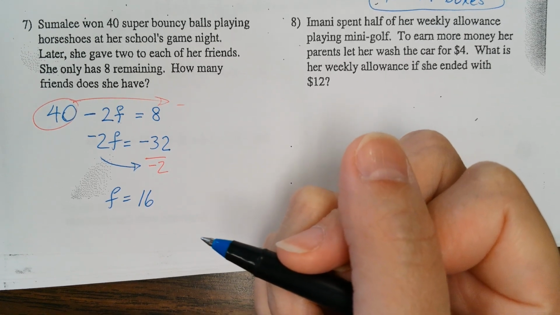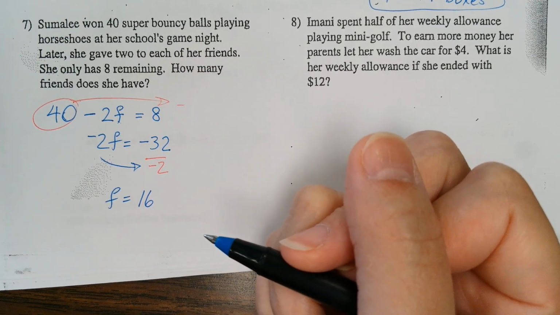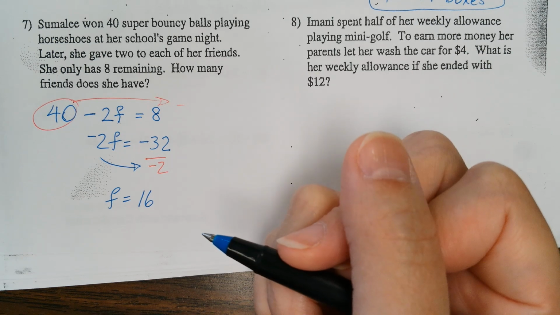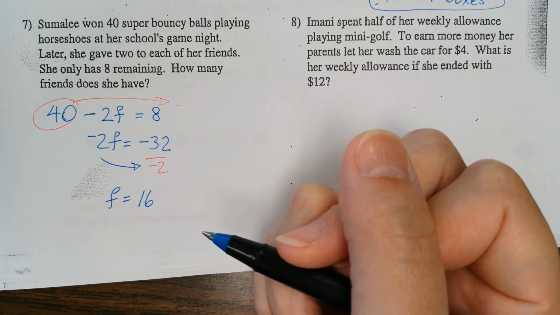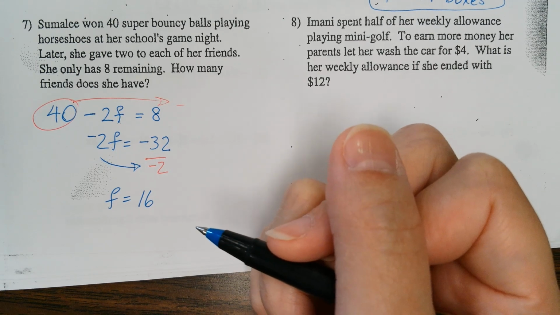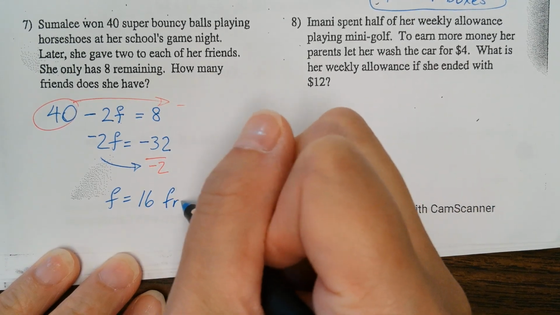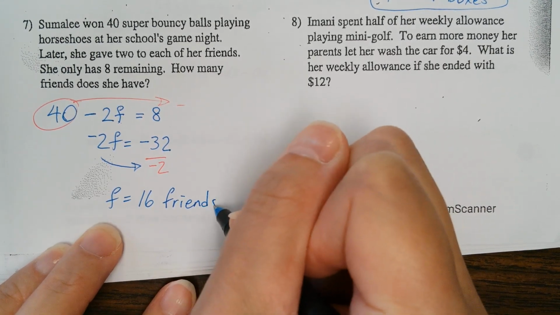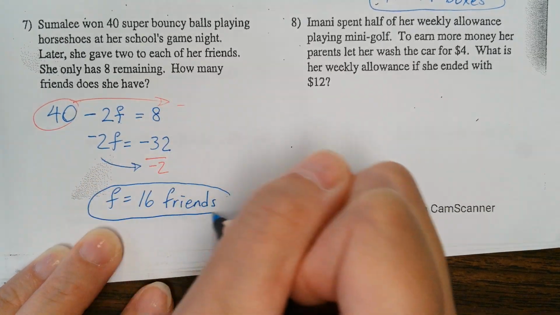Okay, 16 more. What's my unit here? Friends. Right. And that's why I like to use meaningful variables.